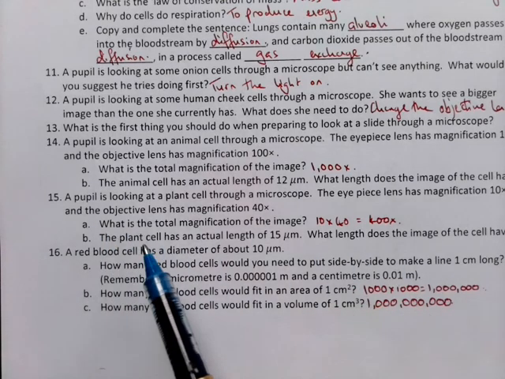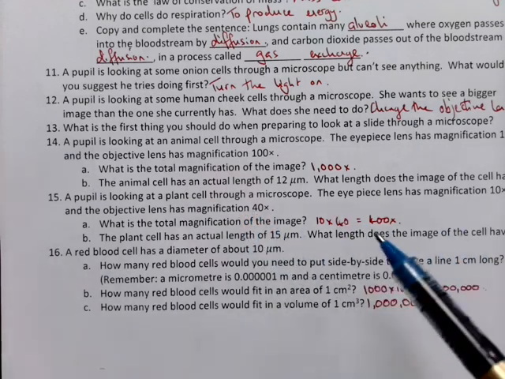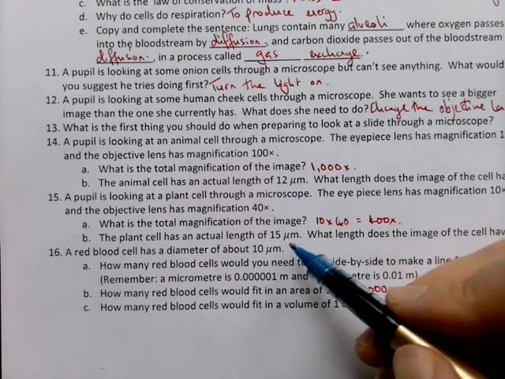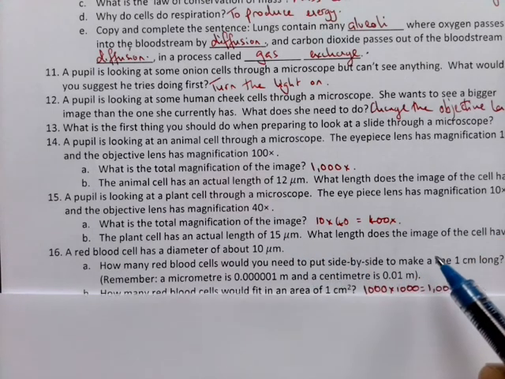15. A pupil is looking at a plant cell through a microscope. The eyepiece lens has magnification 10 times, objective is 40 times, so it's 10 times 40 is 400. The plant cell has an actual length of 15 micrometers. What length does the image have?